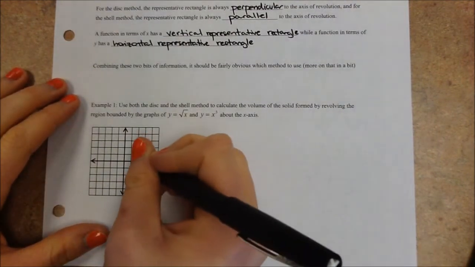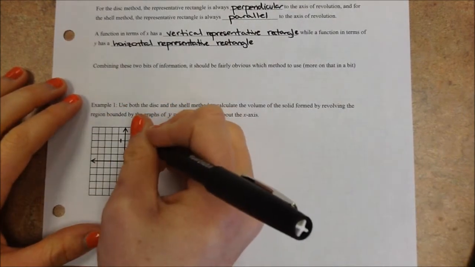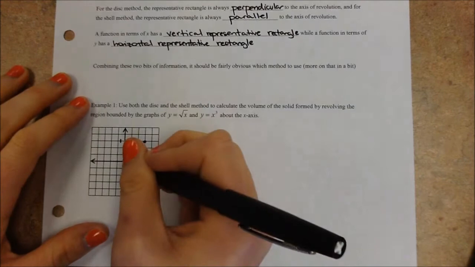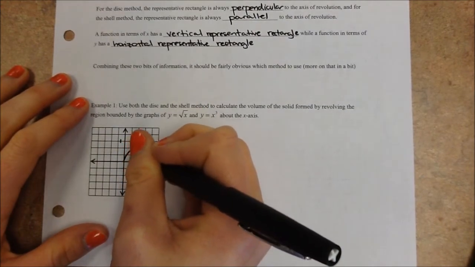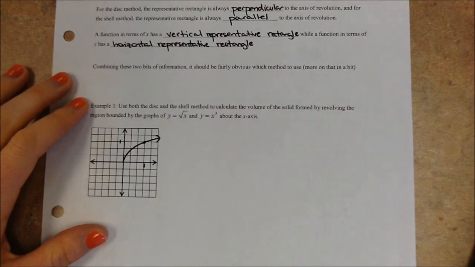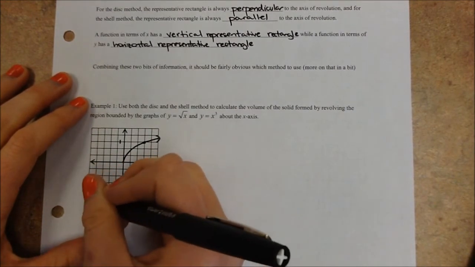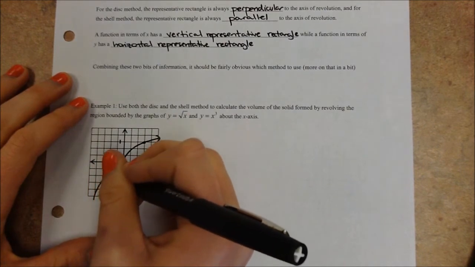So let's scale this out a little bit just so you can actually see something. So let's go up 3 units. So they're going to intersect right here. So here is the square root of x. Goes through the origin and then it goes through 1, 1. And then the function x cubed looks like this.